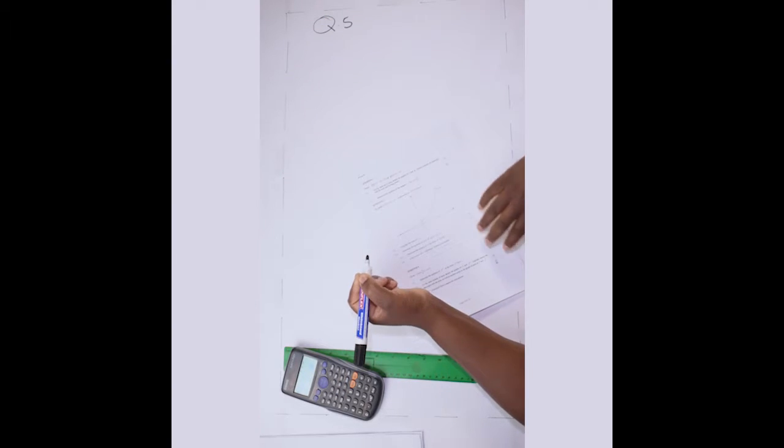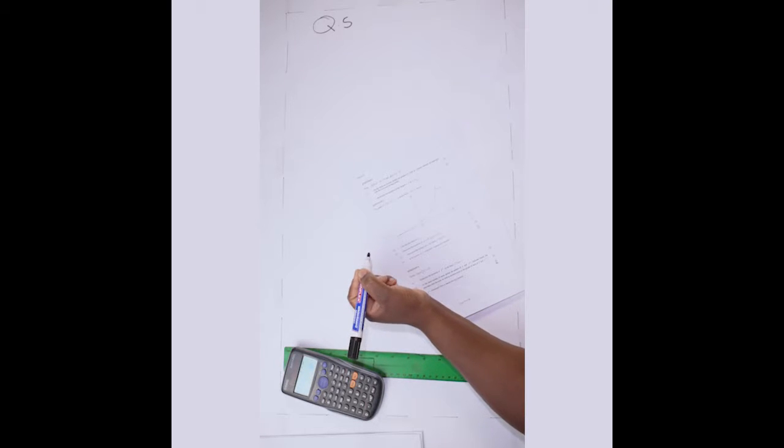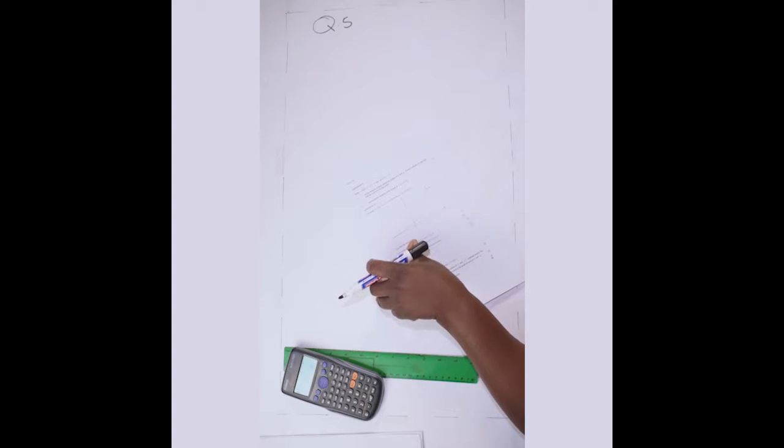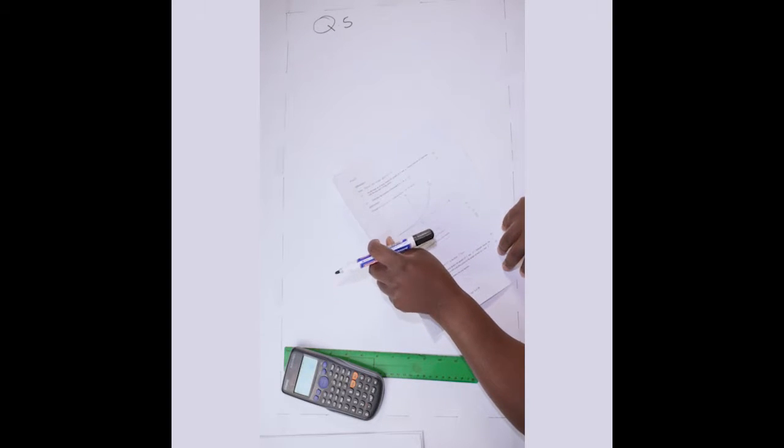Question 5.1. It says, on the same set of x's, sketch the graphs of f and g. Take note of the same set of x's, because if you draw them separately, you did not actually answer the question. Clearly indicate all x-intercepts and turning points. So you have to show all the x-intercepts and also the turning point.